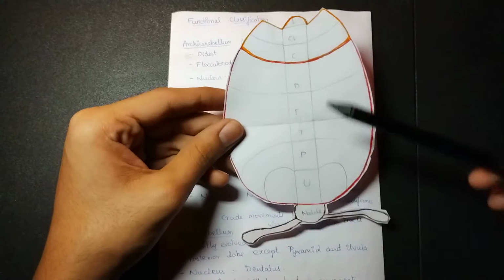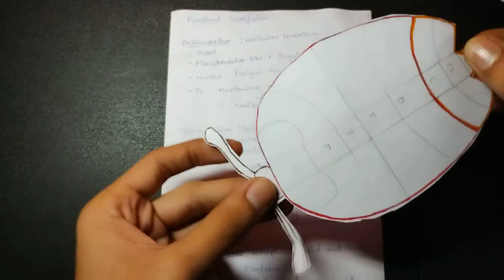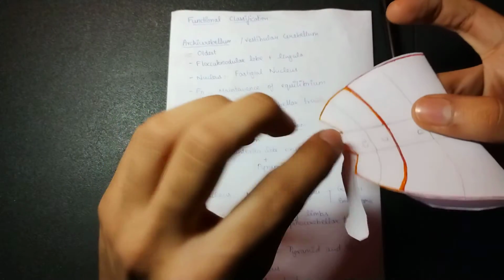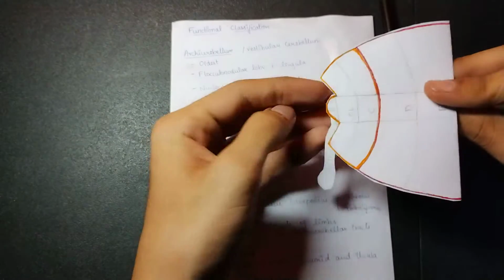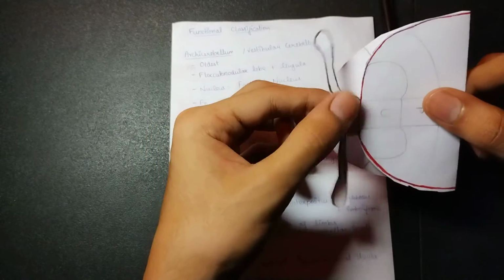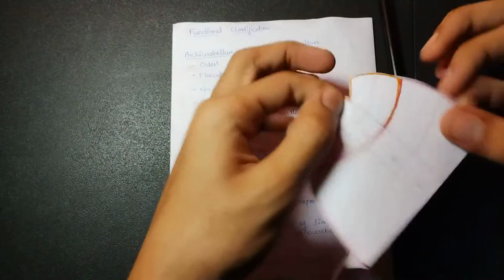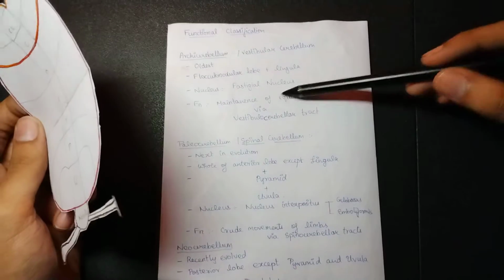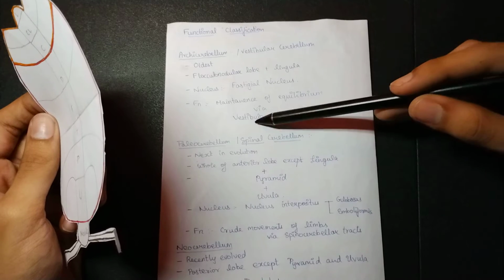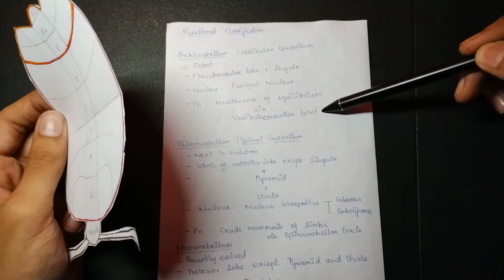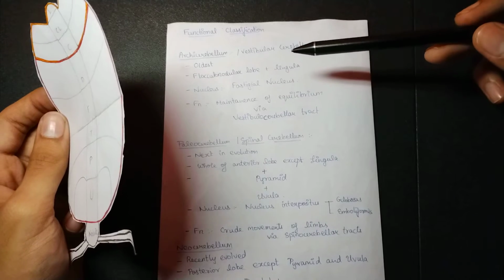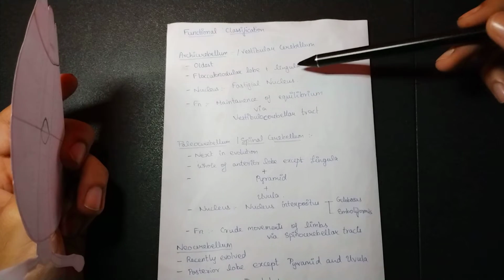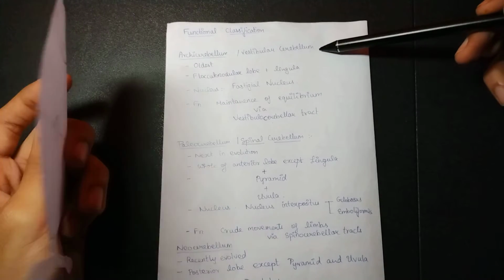So what are the parts of the archicerebellum? Anteriorly we have the lingula, and here the flocculonodular lobe. How to remember this? We see in the adult, these two are in close approximation, right? So these two belong to the archicerebellum. It's also known as the vestibular cerebellum. Its main function is to maintain equilibrium, and this is via the vestibulocerebellar tract. About this nucleus we'll be discussing in short. For the time being, just remember that it is the vestibular nucleus which actually maintains this vestibular cerebellum.